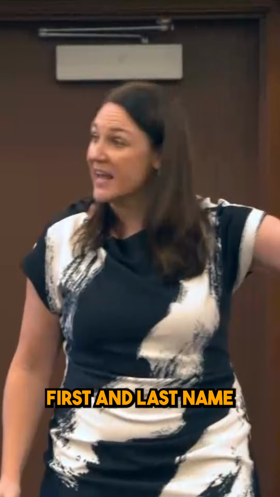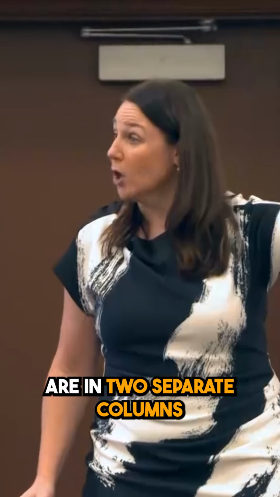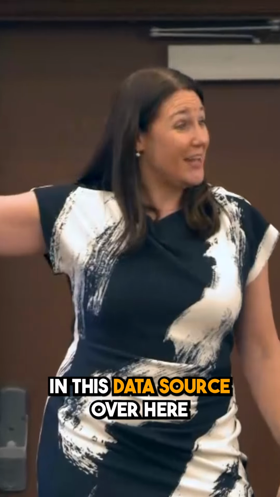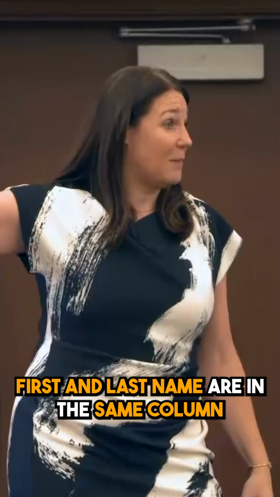The next thing you have to do is assess for accuracy and then normalize that data. What does that mean? Are all of these data sources up to date? You're assessing them, you're looking at, are they up to date? Are they accurate? And then normalizing data means something as simple as, in one data source over here, first and last name are in 2 separate columns. In this data source over here, first and last name are in the same column.